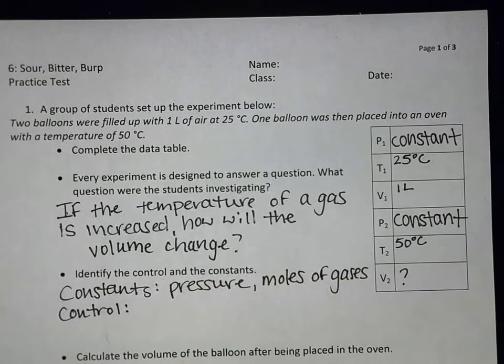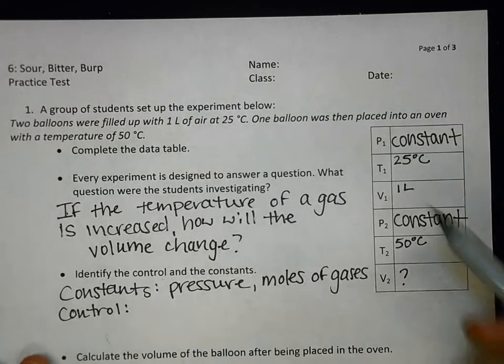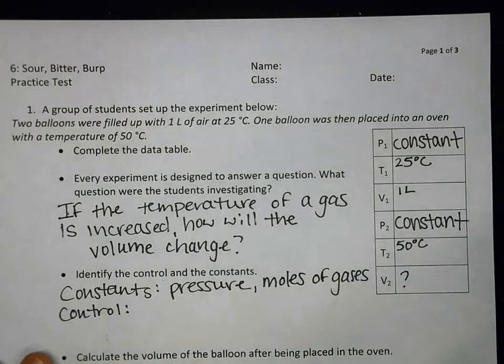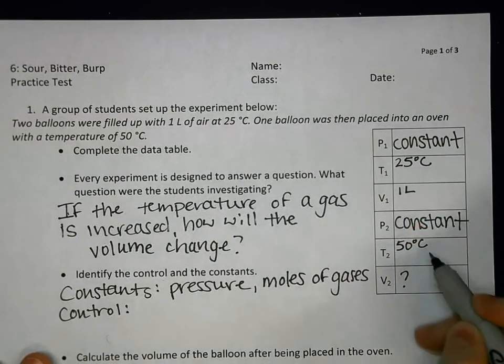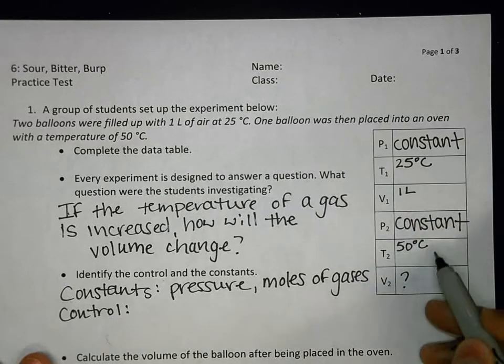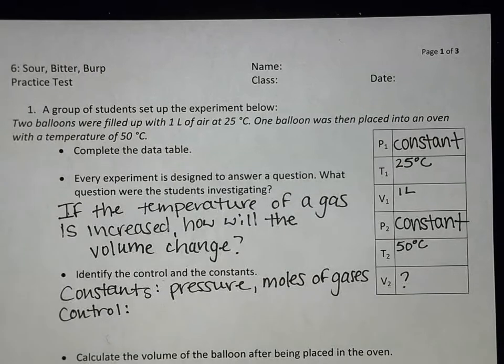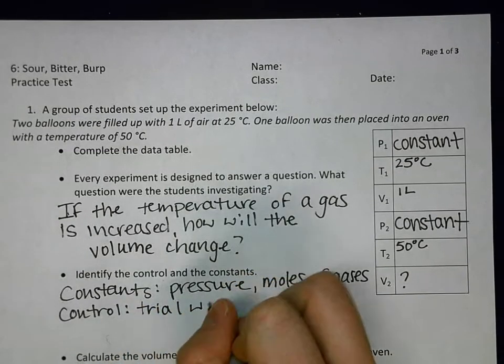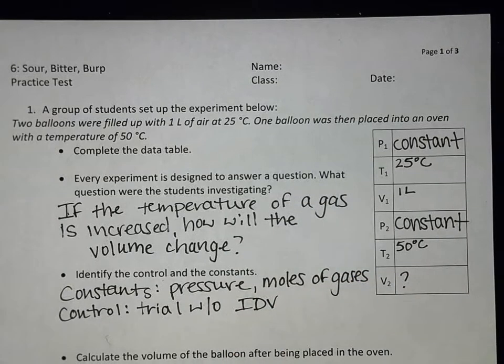So listen to me carefully. The control is not what you can quote-unquote control during the experiment. You can control everything in the experiment. That's the point, right? The control is a trial where the independent variable has had no effect. So in this experiment, what are they intentionally changing? What's their independent variable? The temperature. So they're intentionally changing the temperature and measuring the volume. So independent variable is temperature, dependent variable is volume. So the control is a trial without the independent variable, where it has no effect.